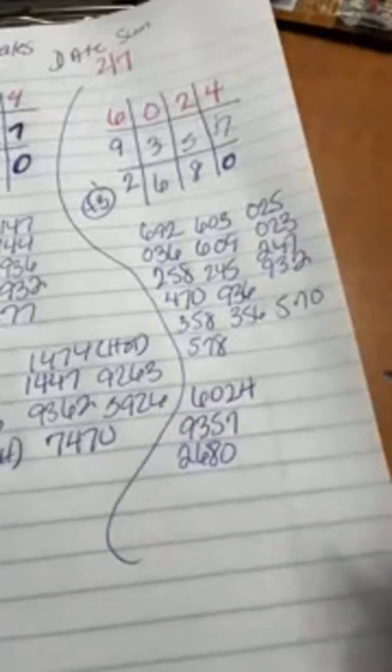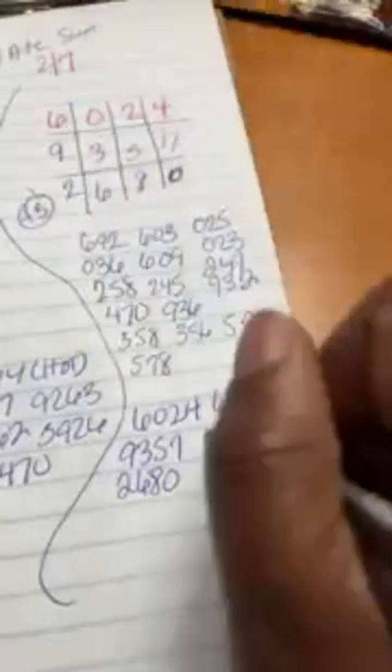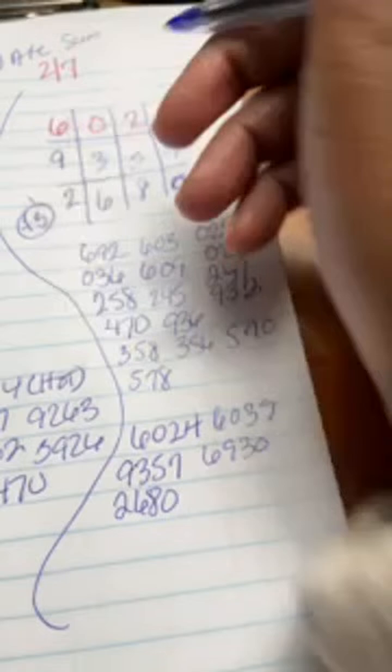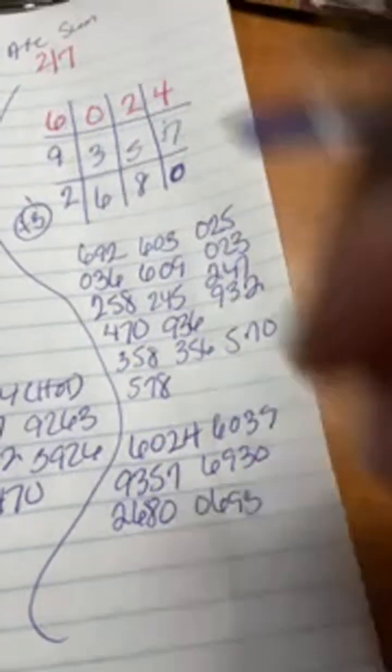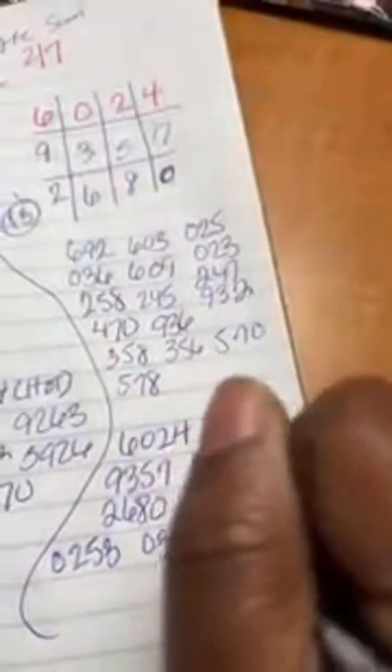So the next thing we're going to do is our 4 squares. Remember, 6039, 6930. And then our third one, we're going to go 0693. You're going to move to your next square. 0253, 0352. Your last one, you're going to go 2035.